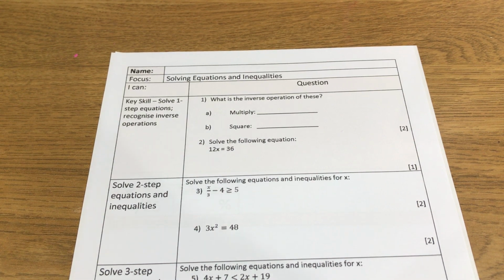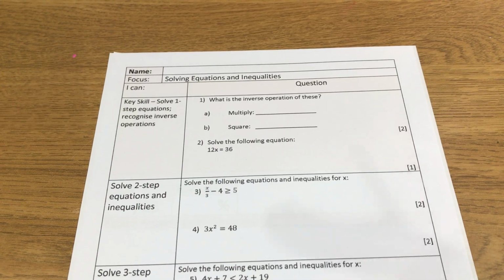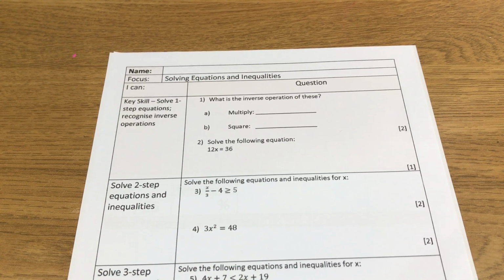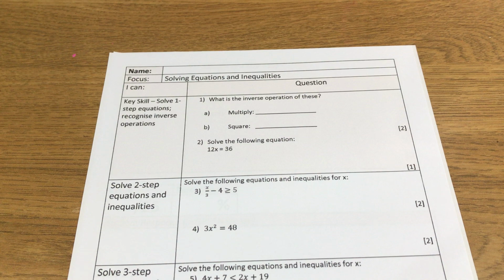But that doesn't mean stop the video now, don't worry, Mr. Ash is happy with 50%. You want to push yourself and see what else you can get out of this, because there are questions on here that will be either on the GCSE or very similar questions will be on the GCSE. I know that's a few years down the line, but we want to make sure we're getting you as prepped as possible.